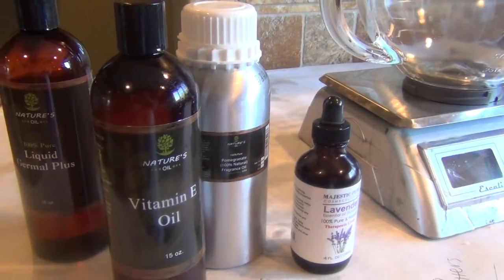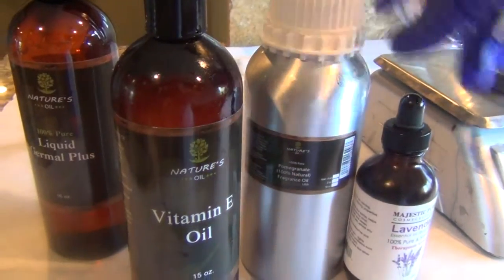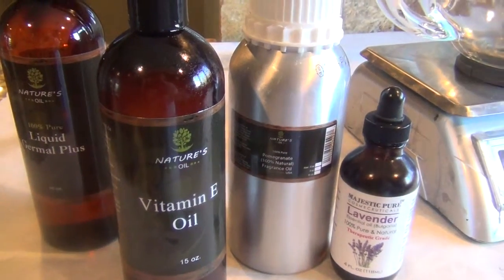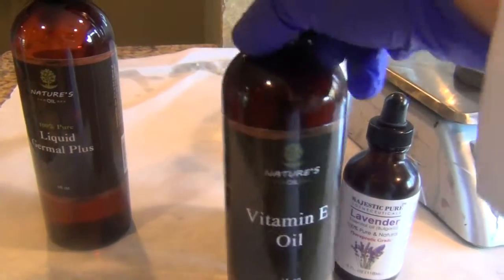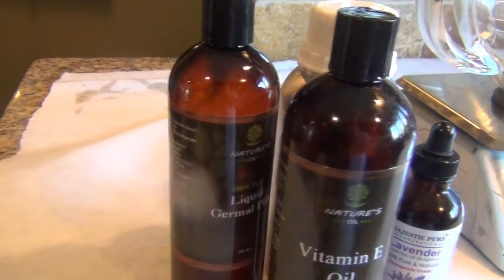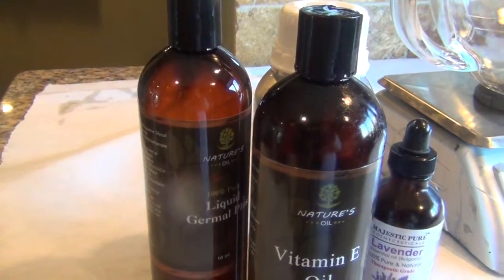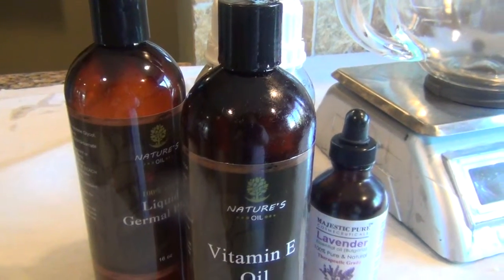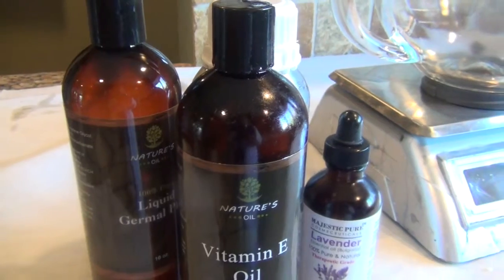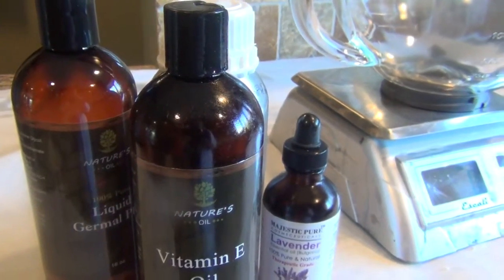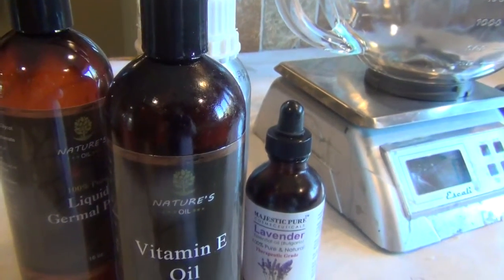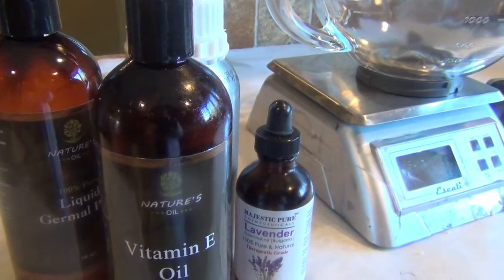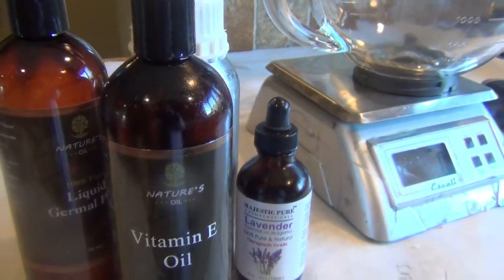My fragrance is going to be a combination of pomegranate oil and lavender. That's a really pretty scent. I'm going to add a little bit at a time, and I have my thermometer and some swizzle sticks, as I call them. So I'm going to put my aloe vera juice, aloe vera gel, and glycerin gel into the mixer bowl and see what we have.